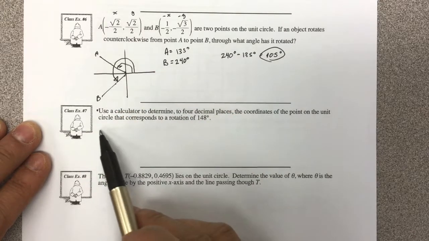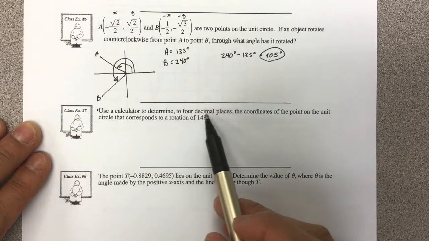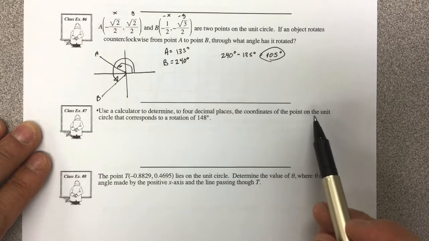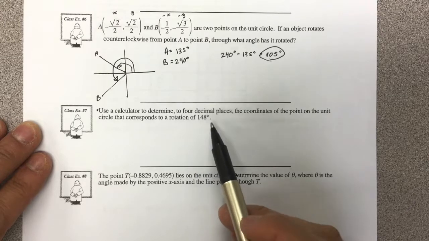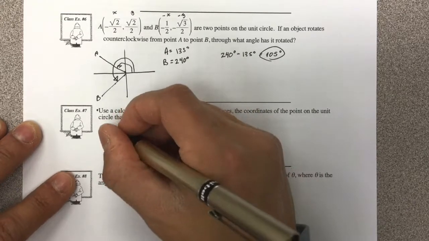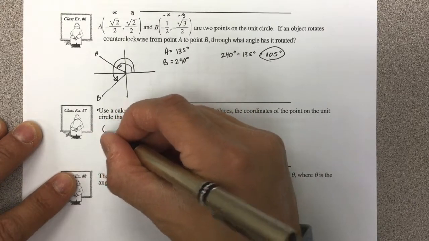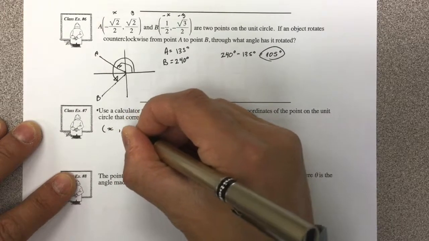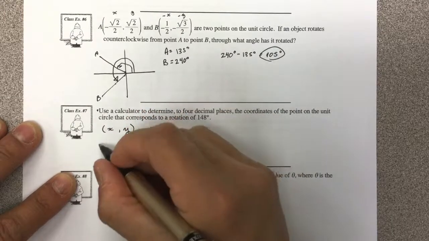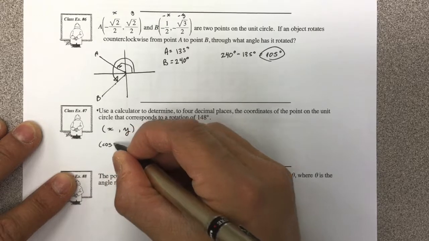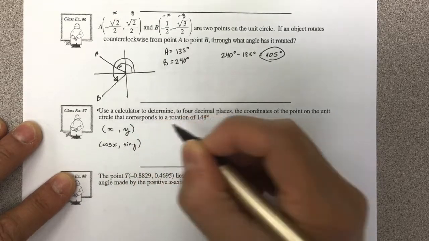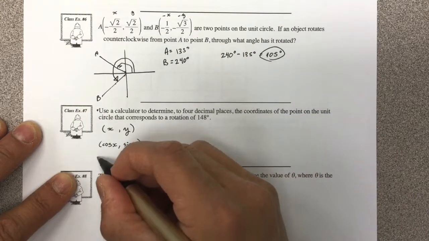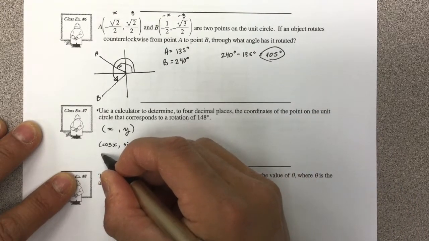Now, we're going to look at class example 7. Use a calculator to determine to 4 decimal places the coordinates of the point on the unit circle that corresponds to a rotation of 148 degrees. So the points on the unit circle, remember, are x and y, but our x and y are also just the cosine x and the sine y. And so how we would write this would be like this.